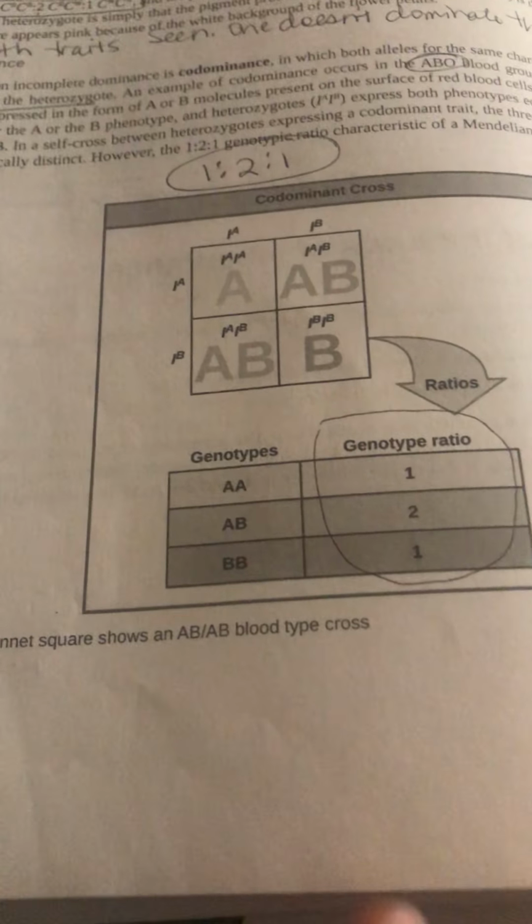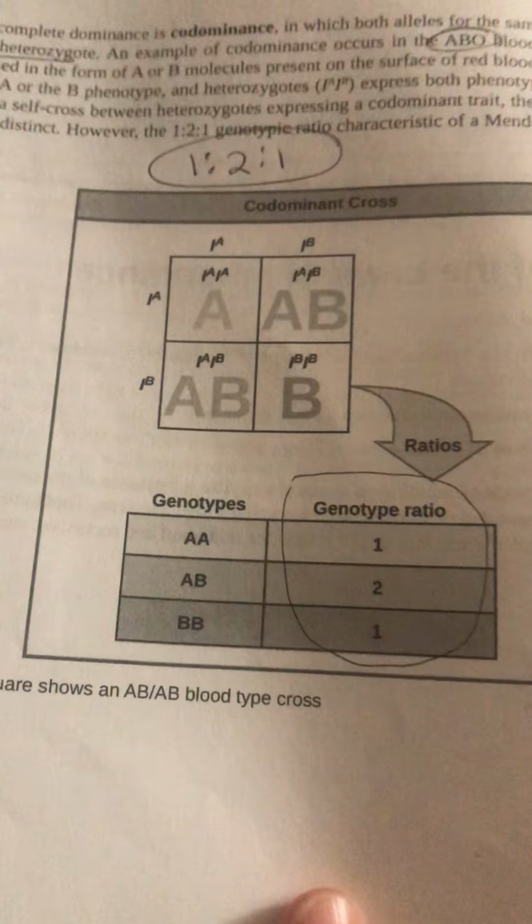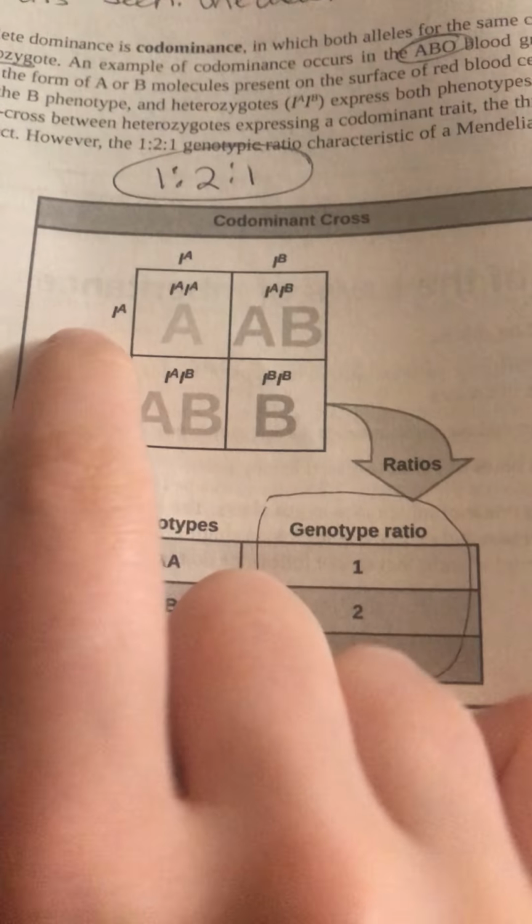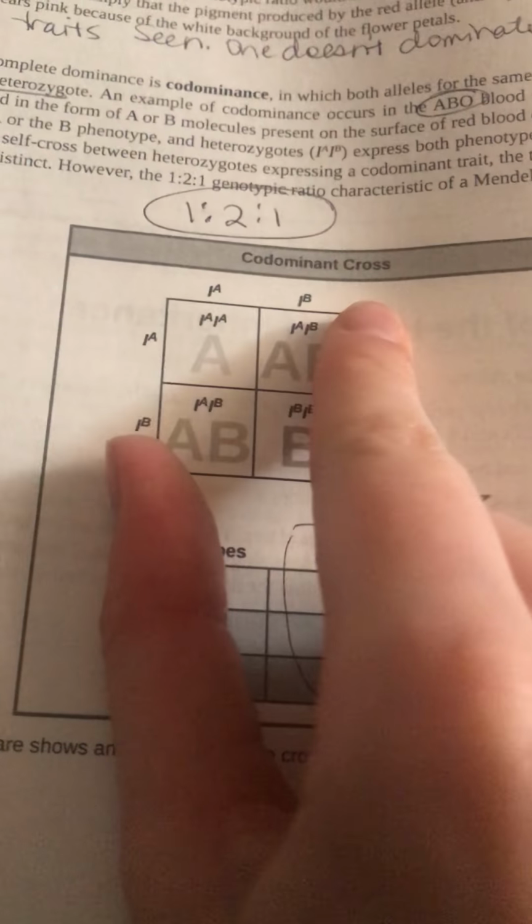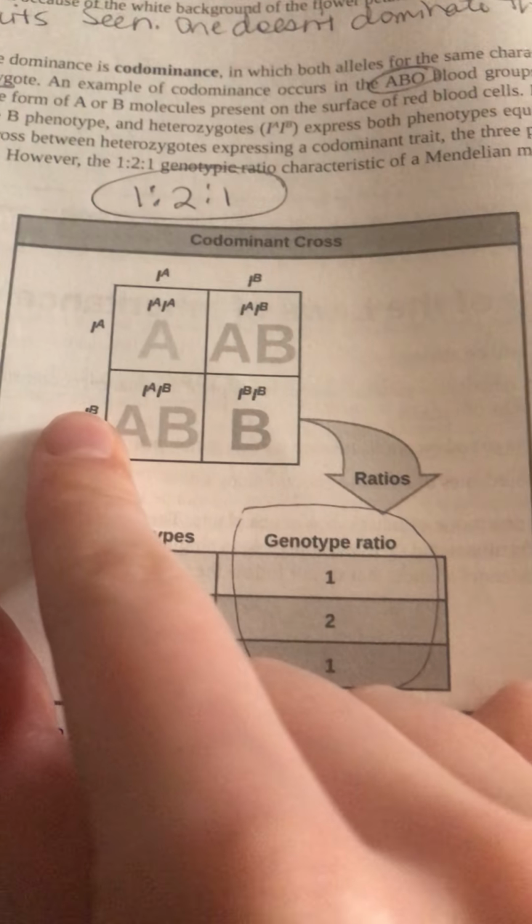So if these mean A and those mean B, this would be what it's like with AB. So you would be AB blood type. They're codominant because they're both being expressed. And we have to also write that a little bit differently, but it shows you right here. This would be a person with AB.